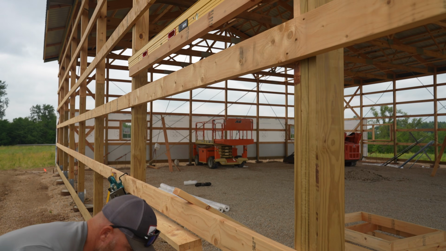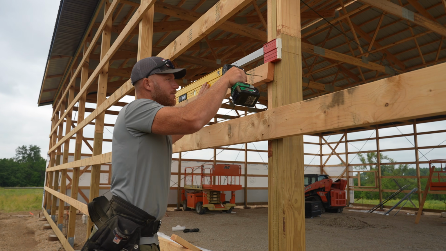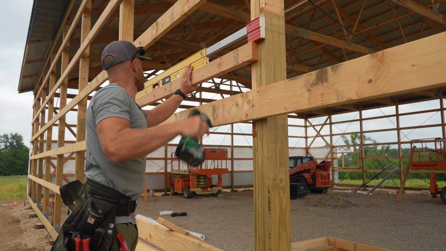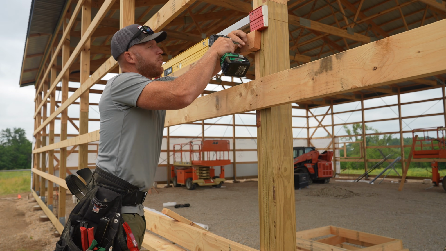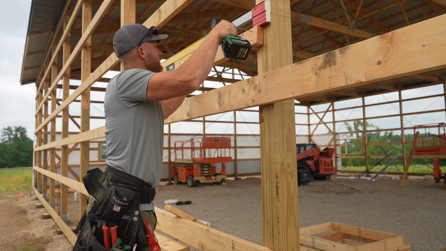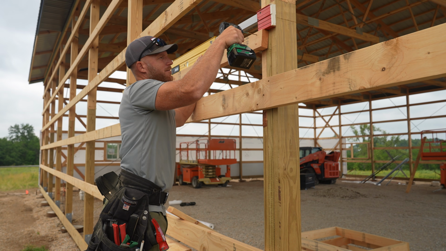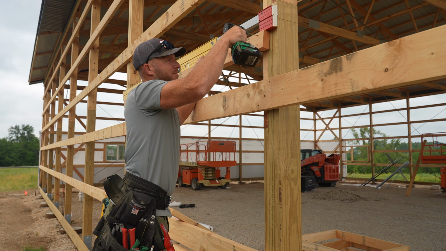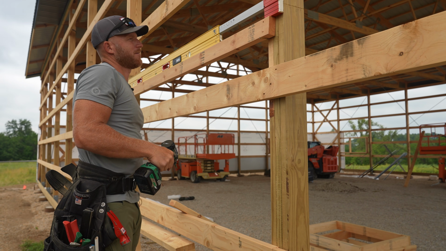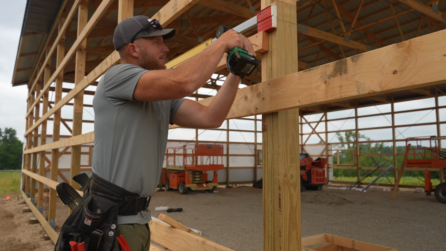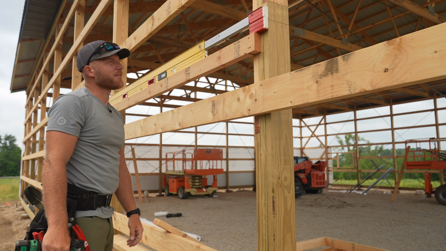I wouldn't say perfect because look at the twist on that board, but we're gonna make it good. Man, 0.05 degrees off. What a bunch of hacks we are. Good, I think we're good.